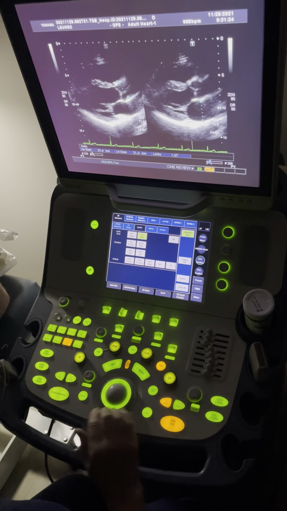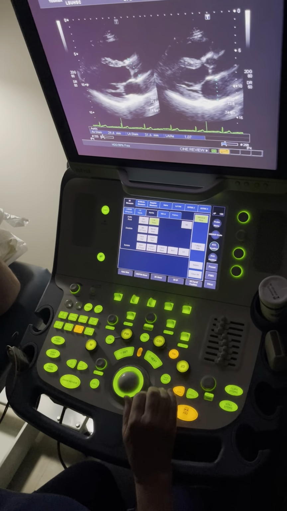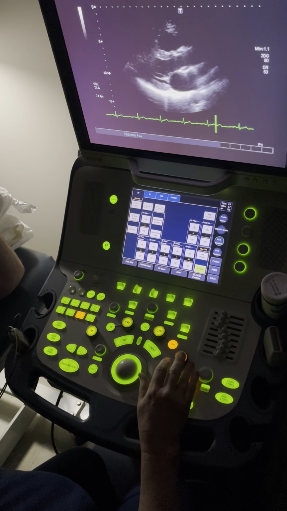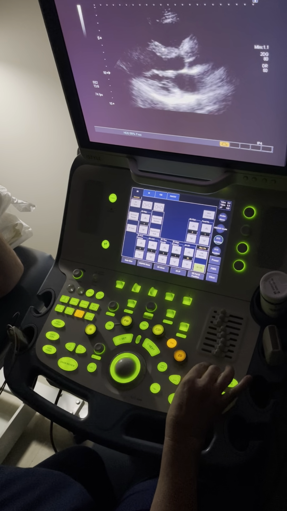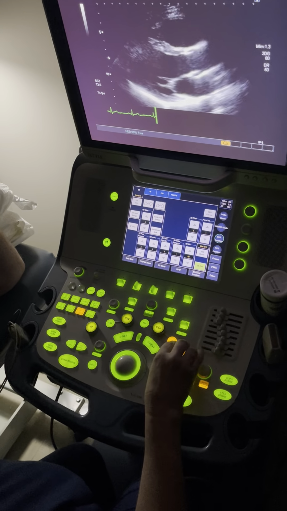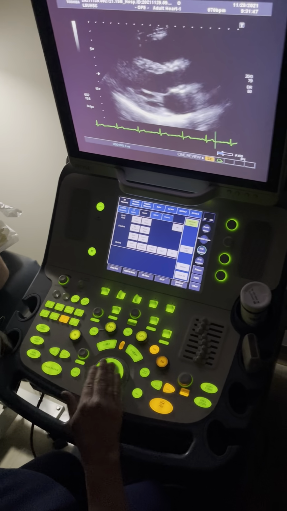Okay? I can do the same thing. So now I would want to do LV outflow tract. Again, sometimes you have an image that you can do it all at the same time, and if you can, you should take advantage of it, okay? If I want to zoom, I can. I'm not going to zoom too much. Have a nice image.